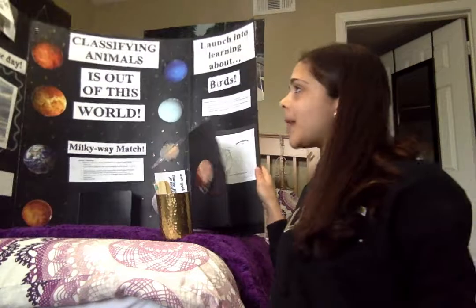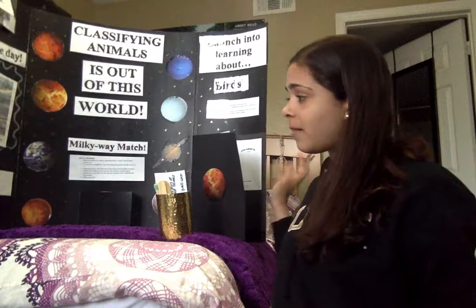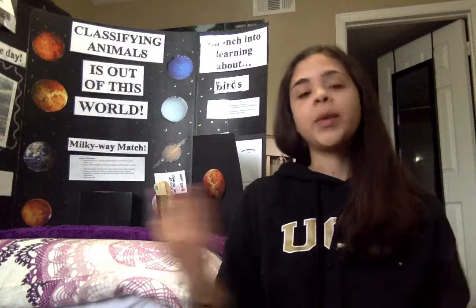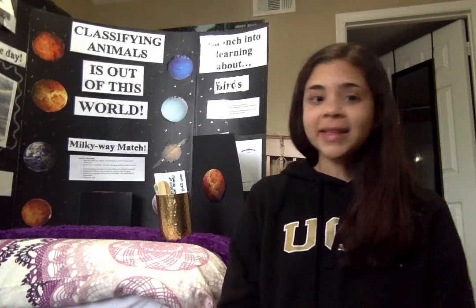So I am here now to show off my interactive bulletin board. My interactive bulletin board was on the classification of animals and the different animal groupings and what makes up those animal groupings, because that was my lesson.